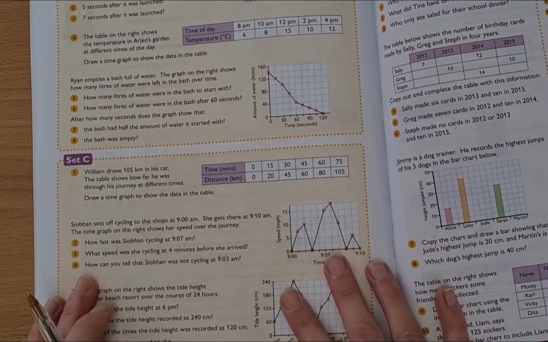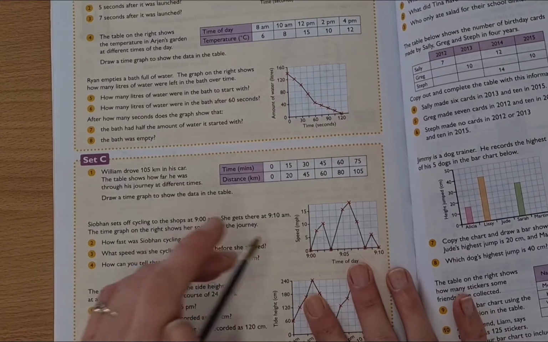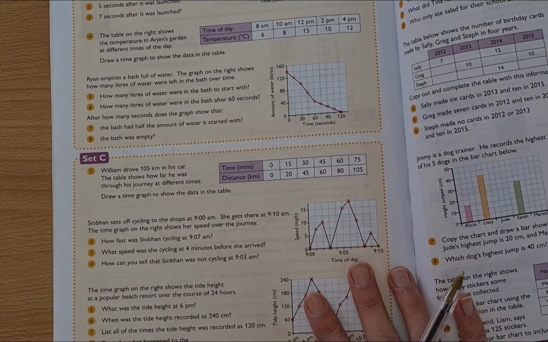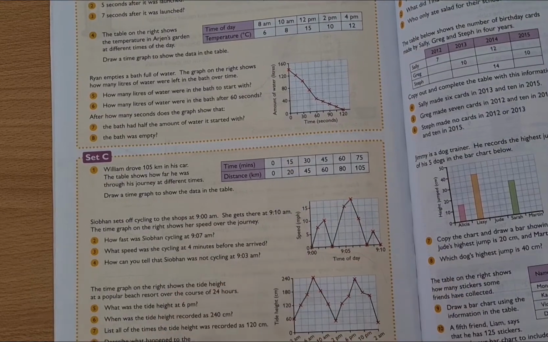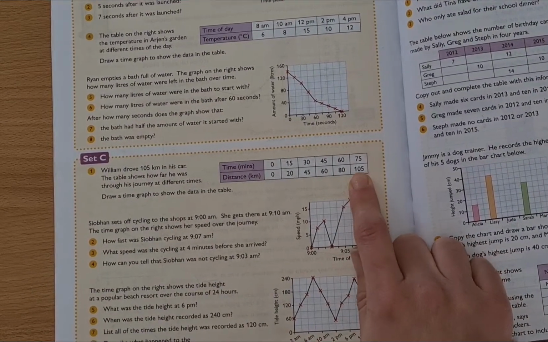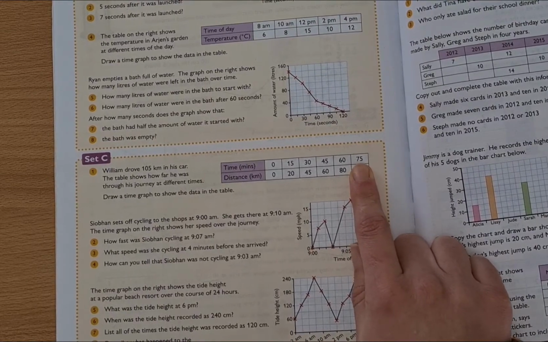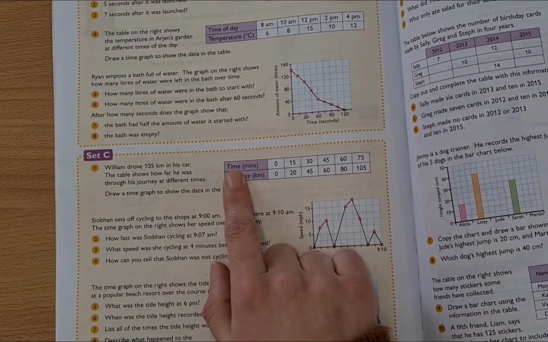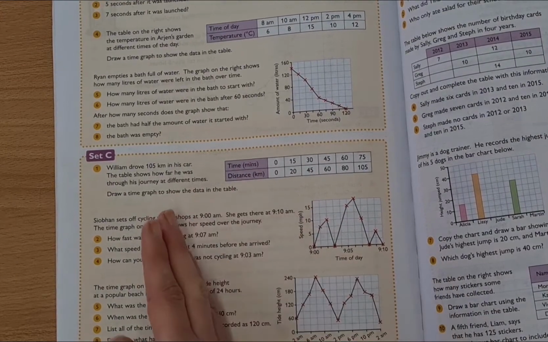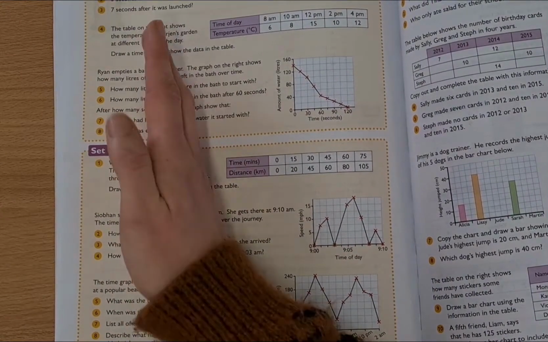So looking at the data that I've got, I think I'm going to plot it in 10s. Because then I can get up to like 110 here and 80 here, and I'm going to have my time along my x-axis along the bottom and my distance travelled along the y-axis.